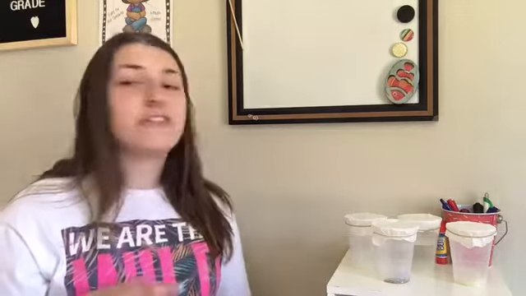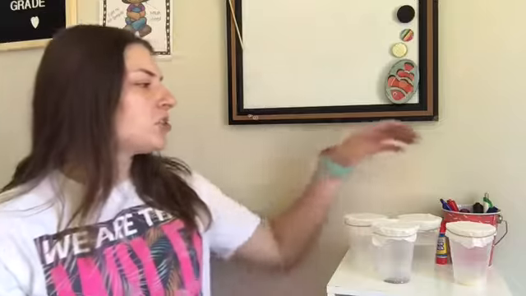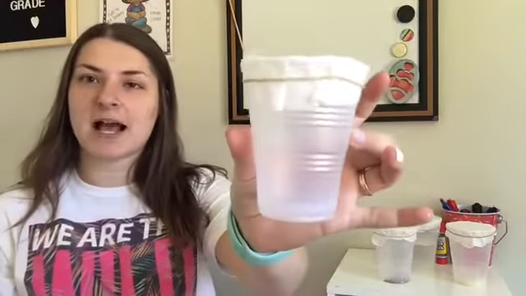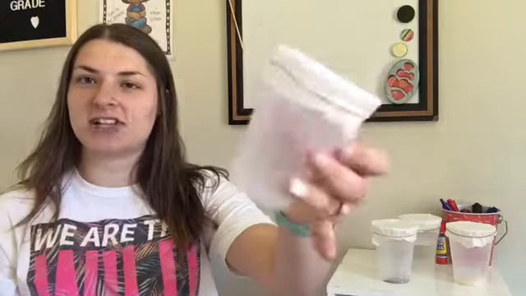So the first thing I want to show you, I have quite a few cups here, and each of these cups is going to help us. The first one, this cup has nothing in it. It just kind of looks like a drum.